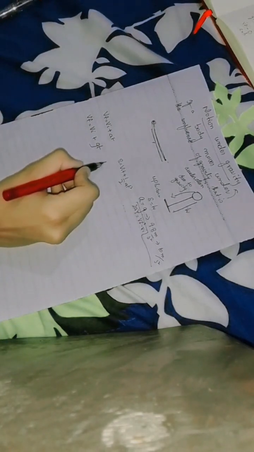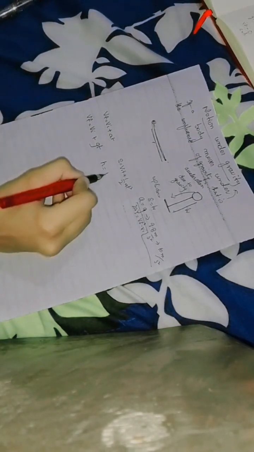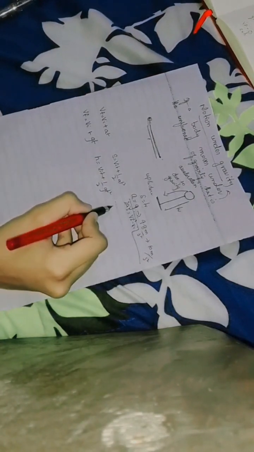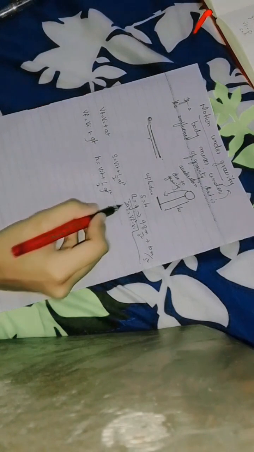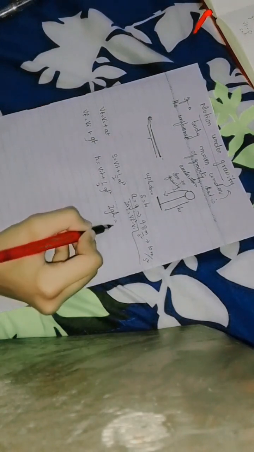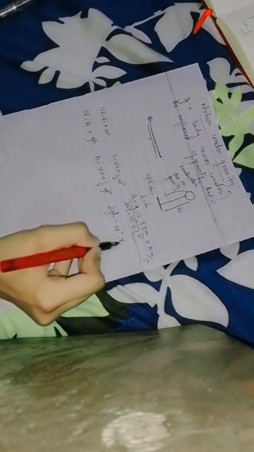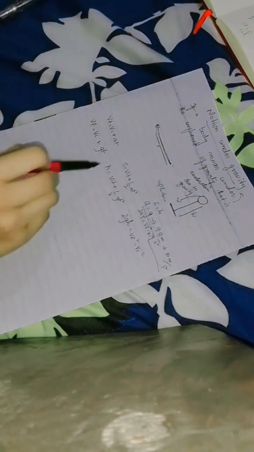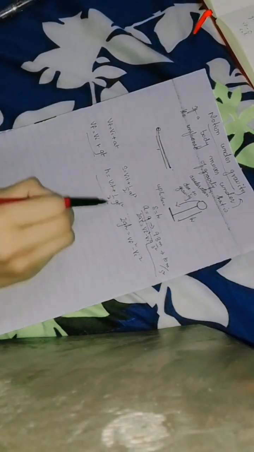H is equal to Vit plus 1 upon 2 Gt square. And 2GH is equal to Vf square minus Vi square.